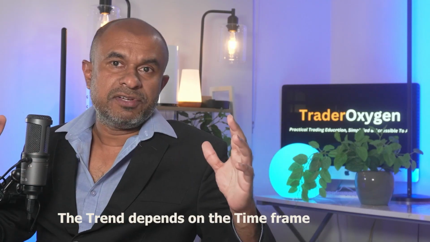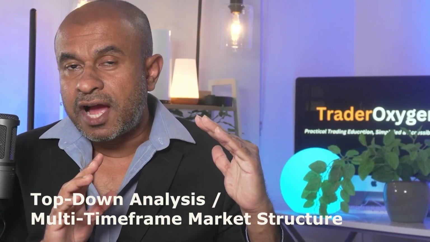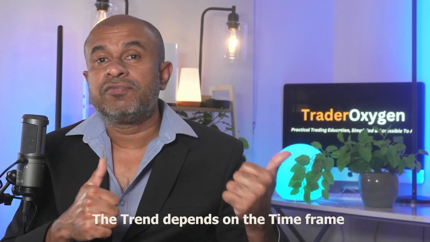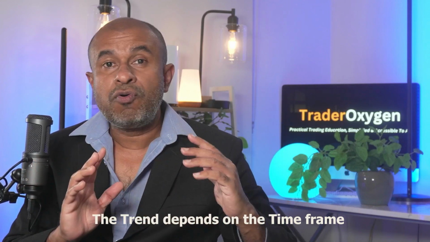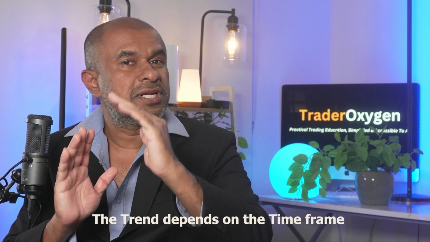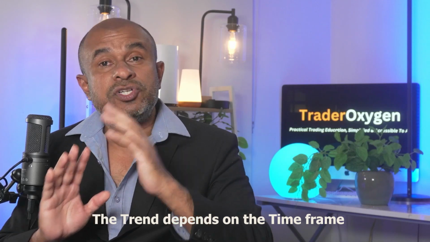In this whole example, the daily was continuously in an uptrend during that time period. But if you go to 4-hour, the 4-hour was in an uptrend in the daily trend leg, but went into a downtrend in the daily pullback. And then if we just take the blue color line and go to the 15 minutes, during the 4-hour uptrend leg, the 15 minute was also in an uptrend. But in the 4-hour pullback, remember it's just a pullback, the 15 minute went into a downtrend. This is what you have to understand with respect to top-down analysis and multi-time frame market structure. Okay, let's see what's next.